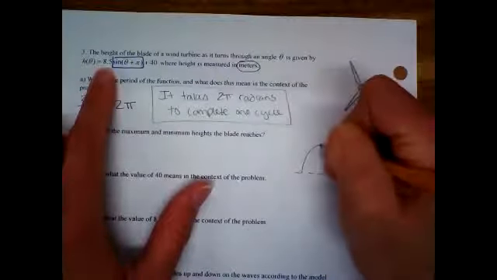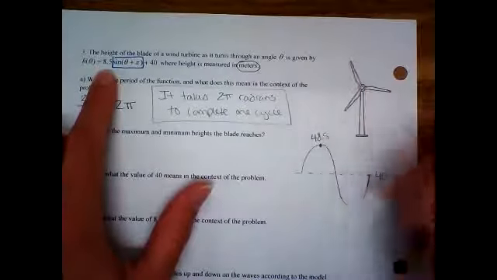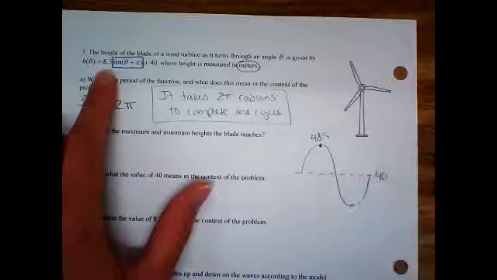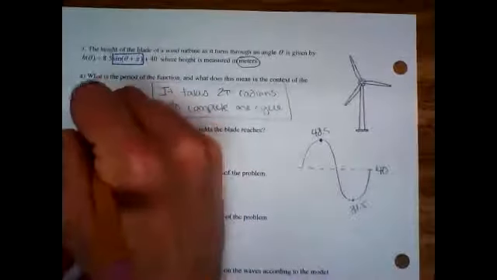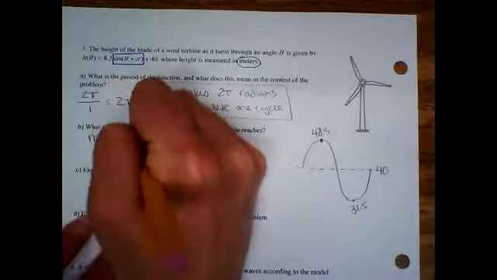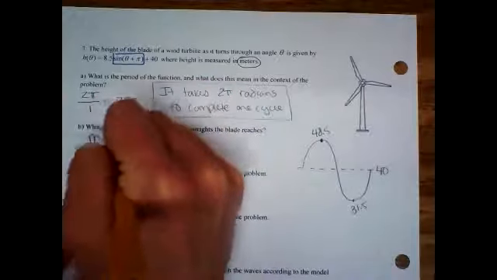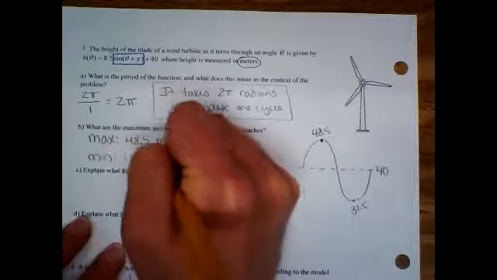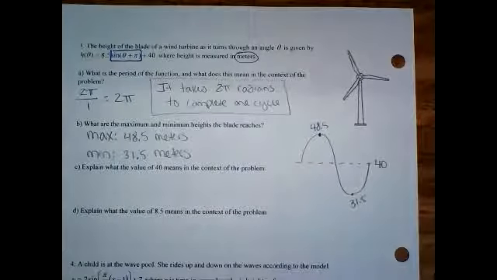So what's gonna be up here at the top? 48.5, and then subtract 8.5. Oh gosh, was that 31.5? All right, so our maximum is 48.5 meters, and our minimum is 31.5 meters. So yeah, just draw a picture. You just add and subtract whatever the amplitude is.